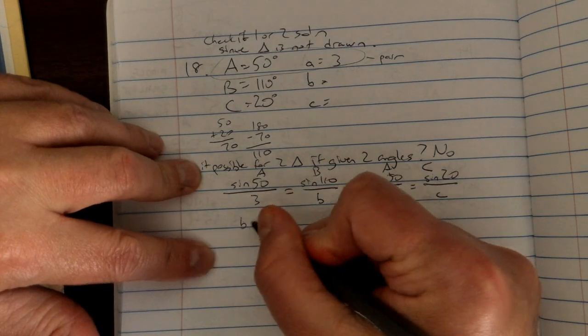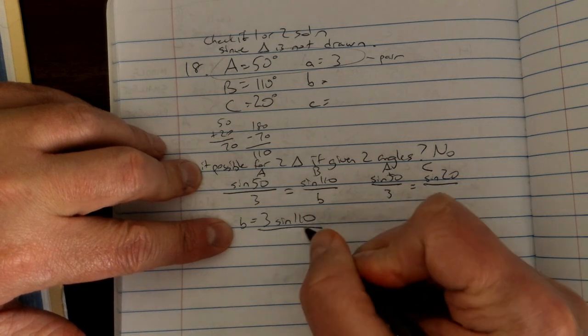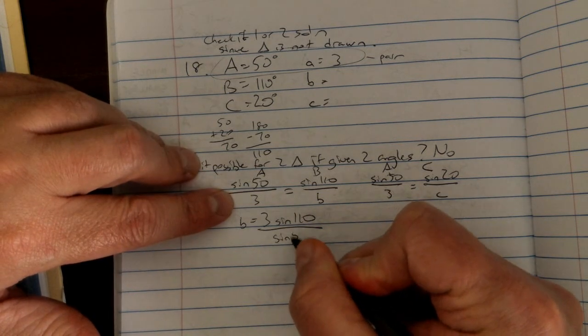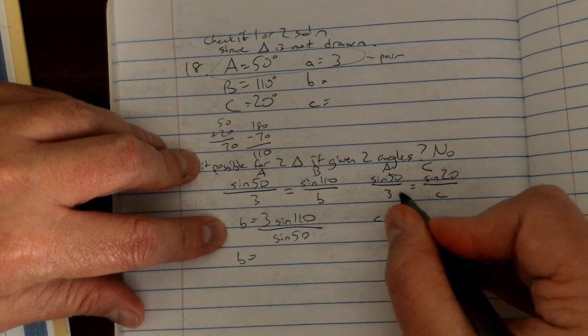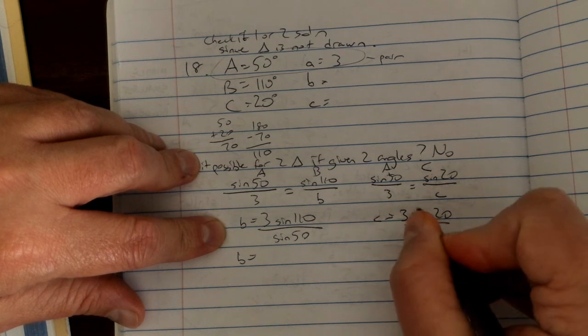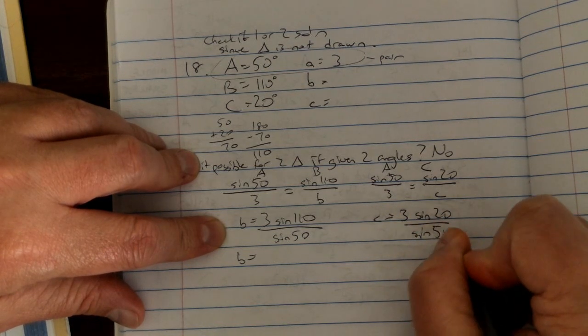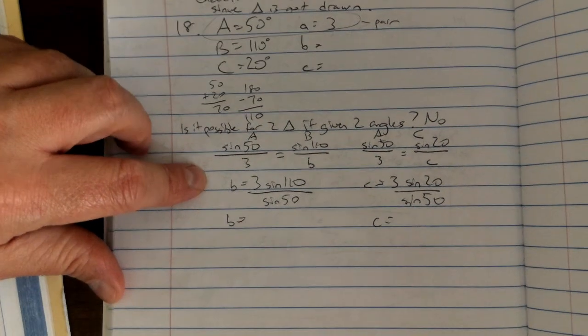So now just cross multiply and you do your 3 sine 110 over sine 50. And you're going to do 3 sine 20 over sine 50. And beyond that, you just use your calculator.